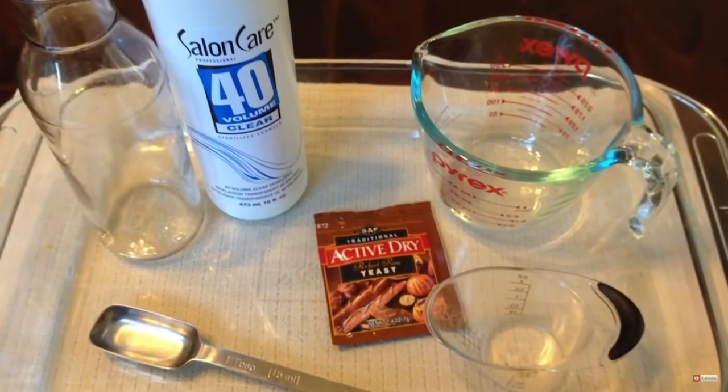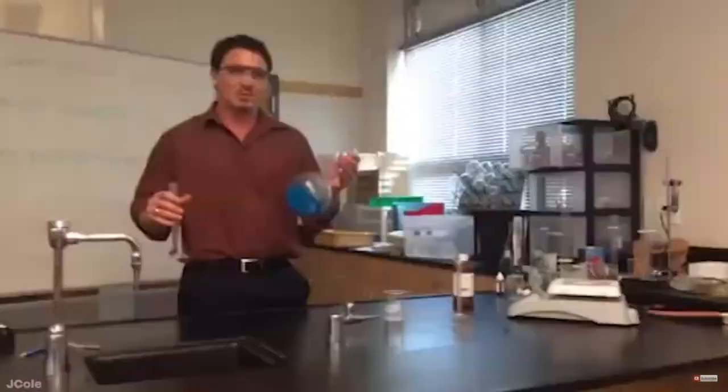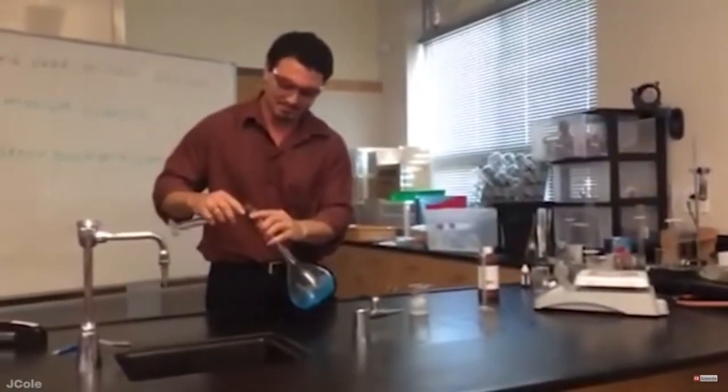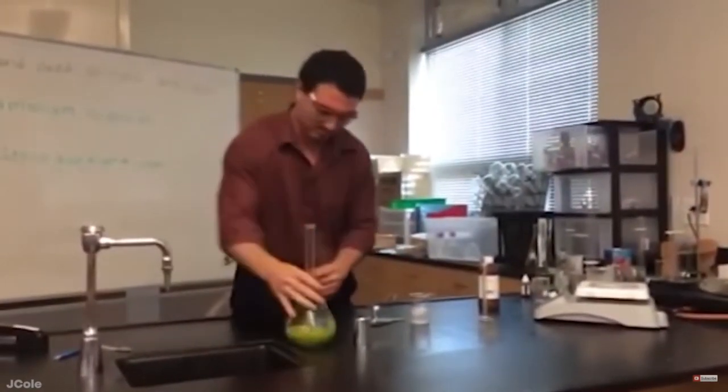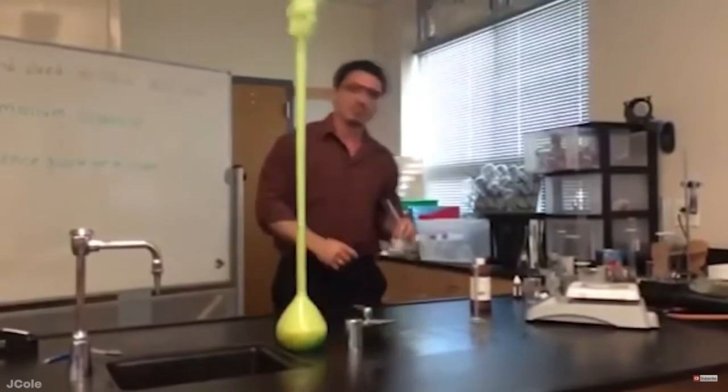while combining warm water and yeast in a separate cup. When you're ready, the yeast mixture is added to the peroxide mixture, and the result is a huge amount of foam being produced that looks just like what you'd expect an elephant to use as toothpaste. But why does this happen?